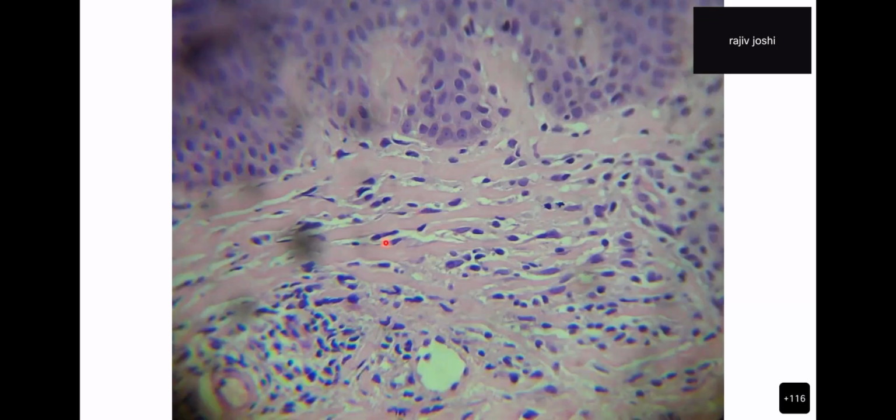Over a period of time, the infiltrate goes away, the collagen becomes thickened, and you start getting lymphocytes which are scattered between the collagen, a very sparse perivascular lymphocytic infiltrate. So the earlier band-like lichenoid infiltrate has now been reduced to a sparse perivascular and interstitial infiltrate.